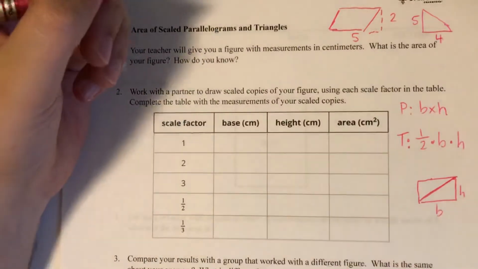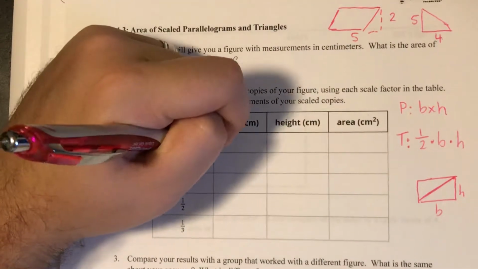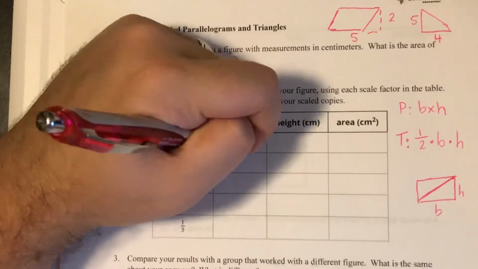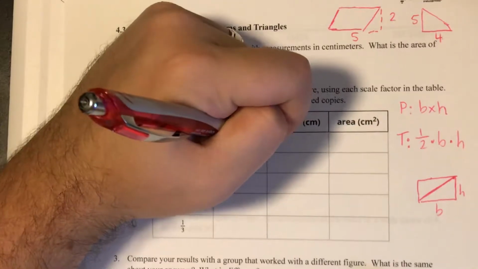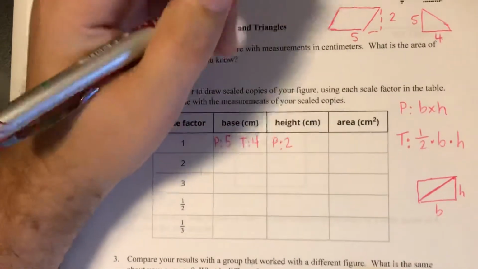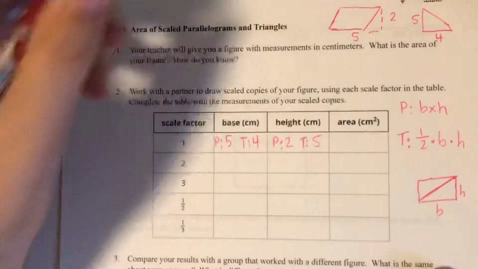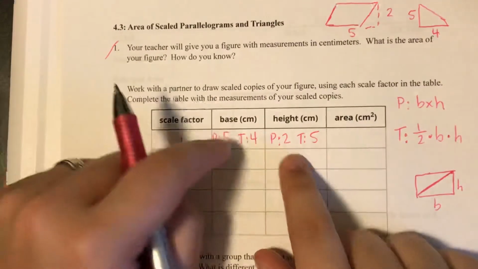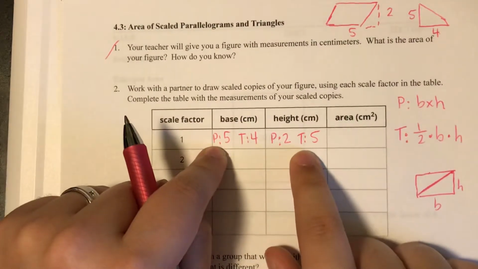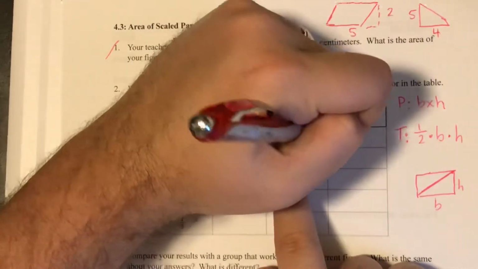So in my scale factor of 1, I kept the base of the parallelogram the same. So I wrote P for parallelogram, which is 5. For the triangle, the base is 4. The height for the parallelogram is 2, and then the height for the triangle is 5. What I noticed in this pattern already is that the height of the triangle and the base of the parallelogram are the same size. To find area, I do 5 times 2, which is 10.